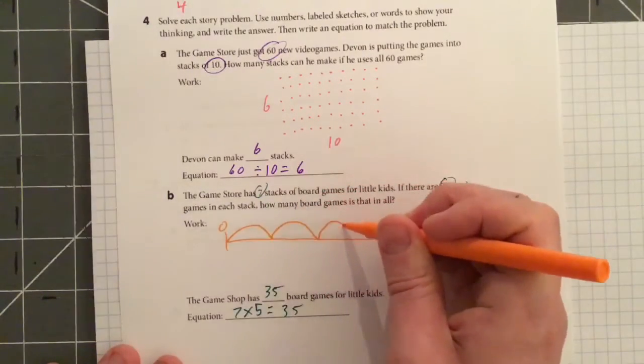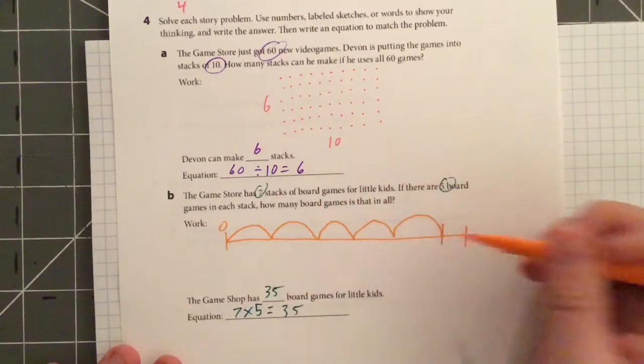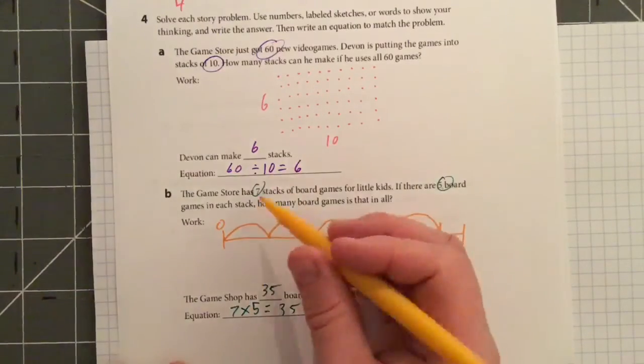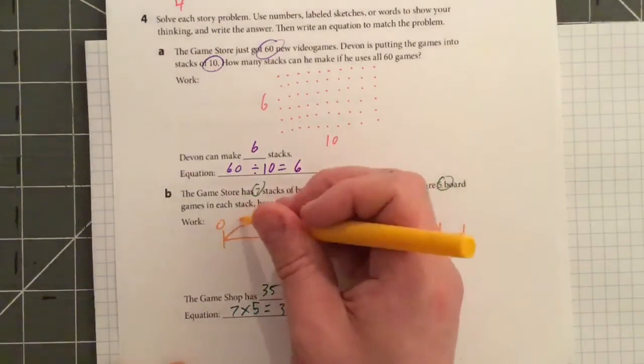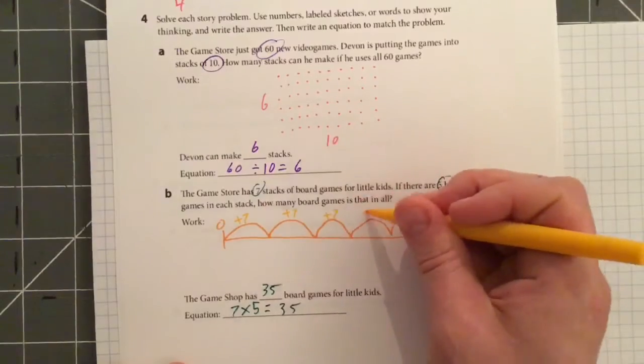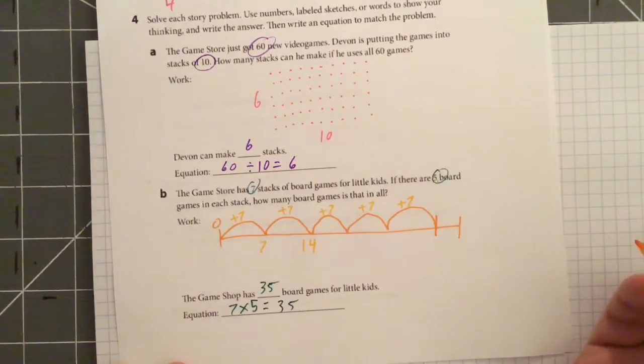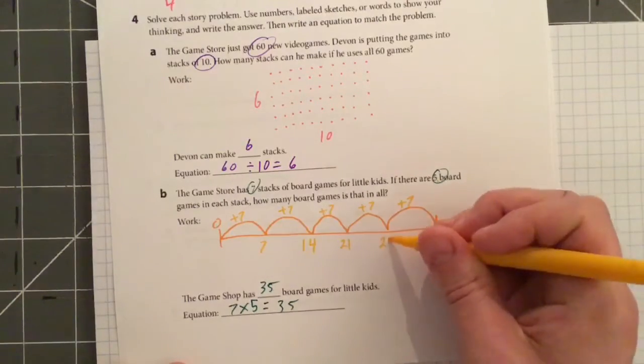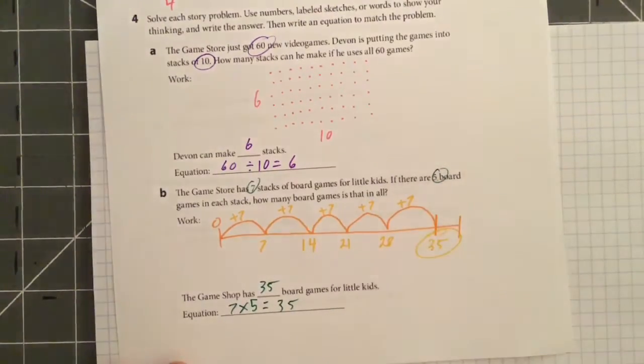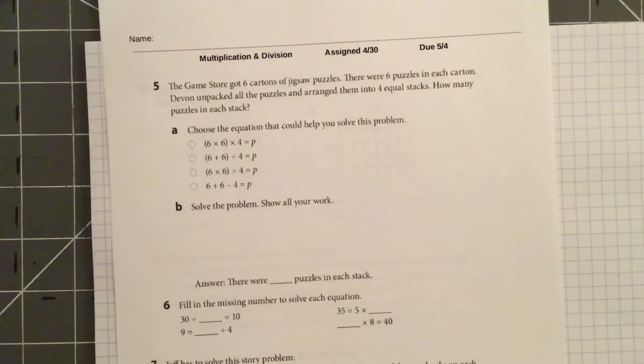1, 2, 3, 4, 5. Wherever that is, that's going to be my answer. Each one of these jumps, because there are 5 jumps, is worth 7 plus 7. We've got 7, 14, 21, 28, 35. What is 7 times 5? It's 35.